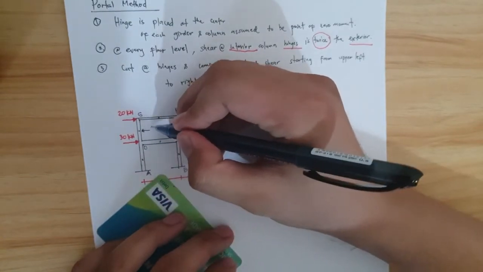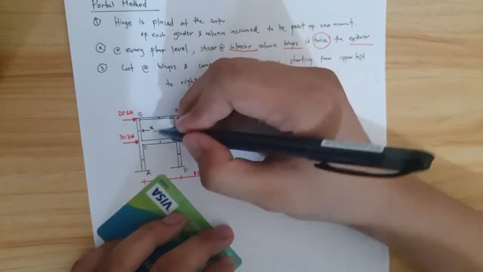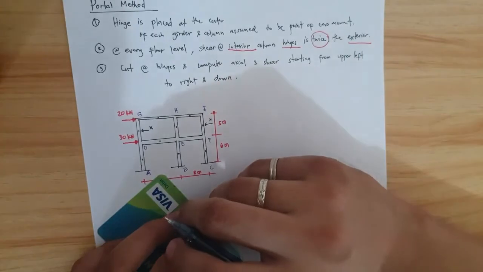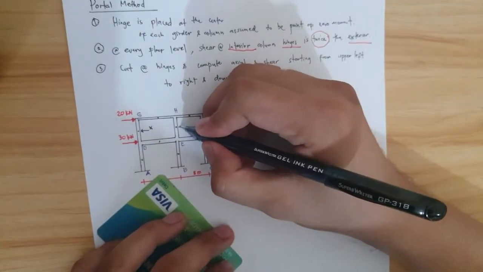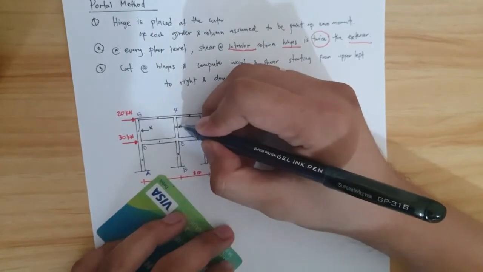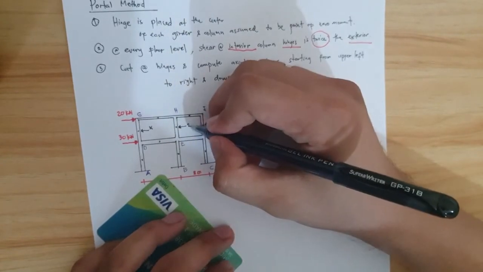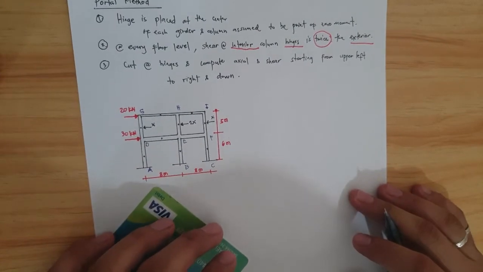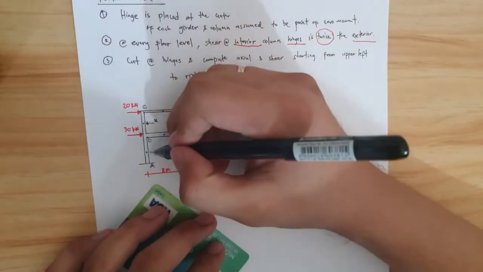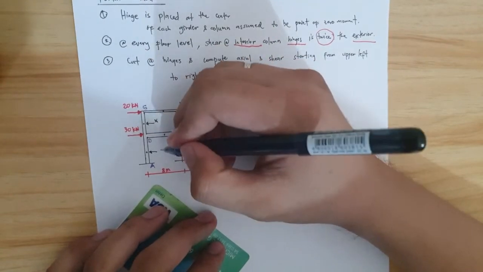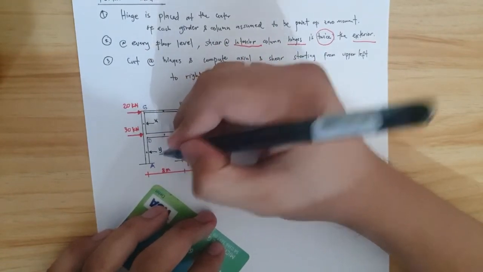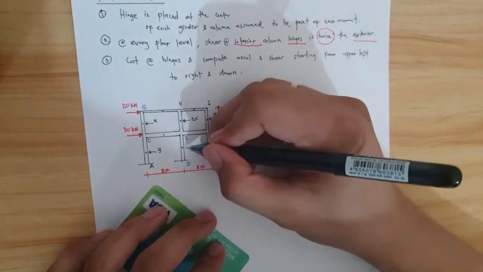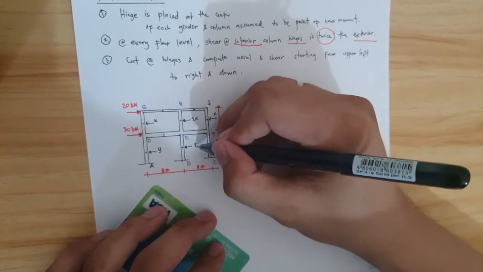Let's assume this exterior column has shear X, this other exterior column also X, and then the interior column is twice, so 2X. Okay, do you get it? Then for the next level, let's denote it with Y. The shear force is Y here and 2Y in the interior column.